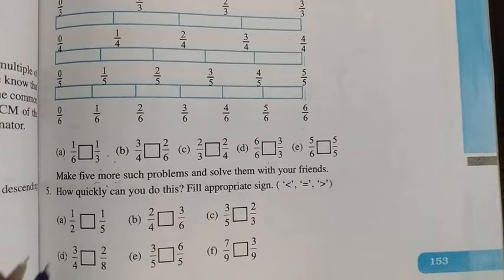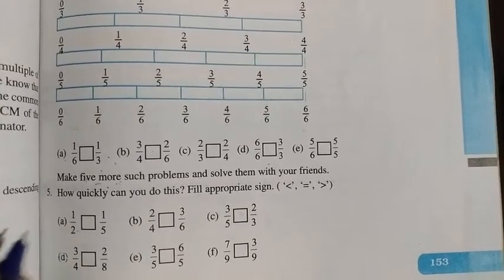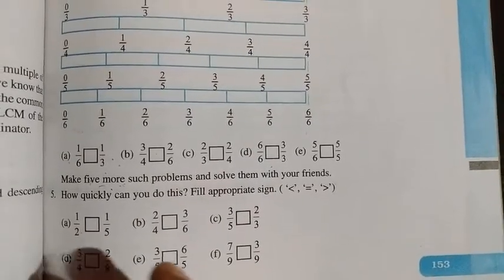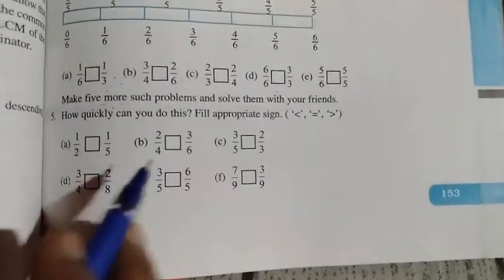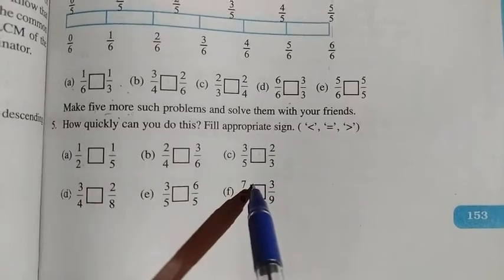You have to make some equivalent fractions, make the denominators the same, and then put the sign. Same as the previous problems. Solve the previous problems first, and after that solve these problems.